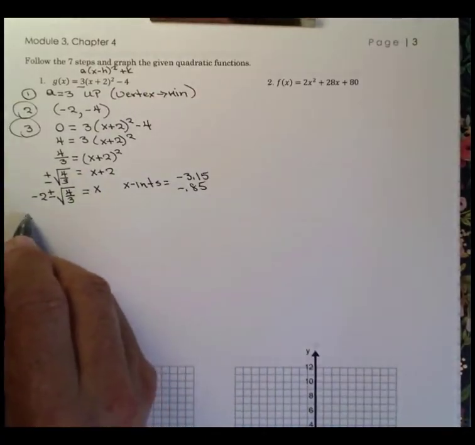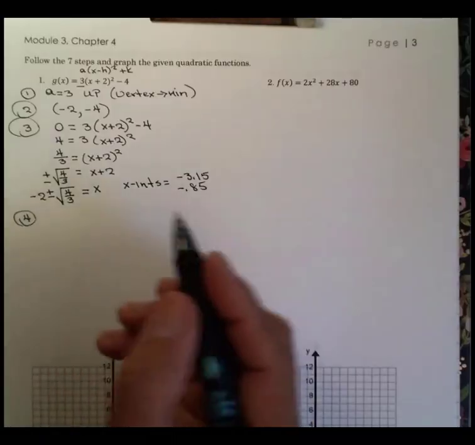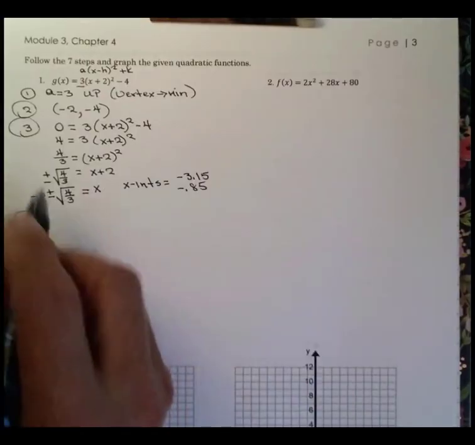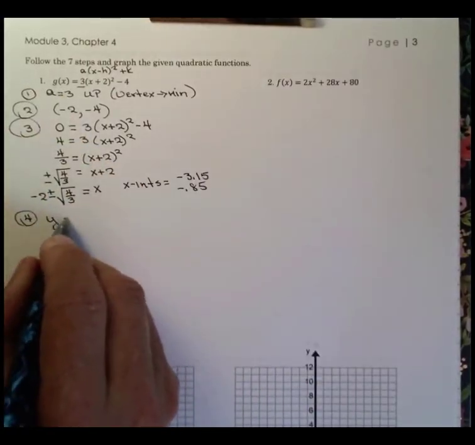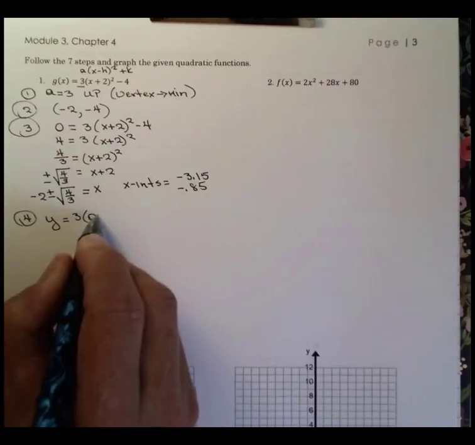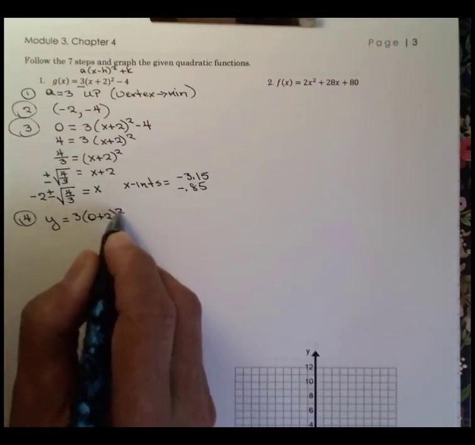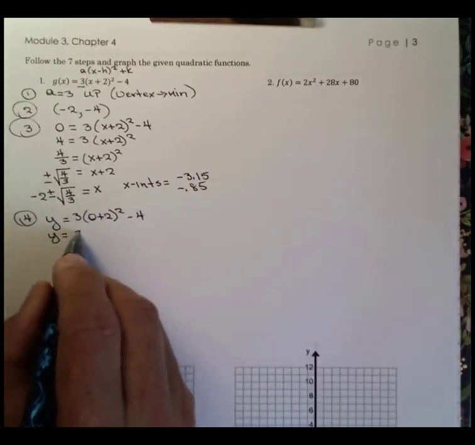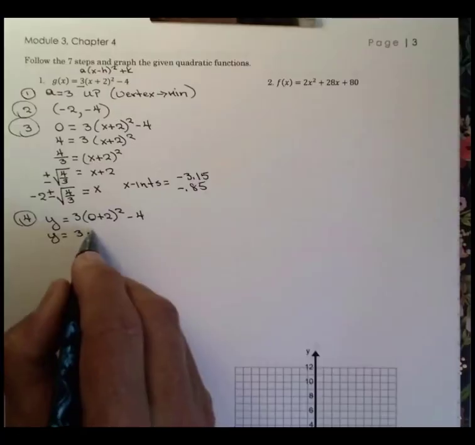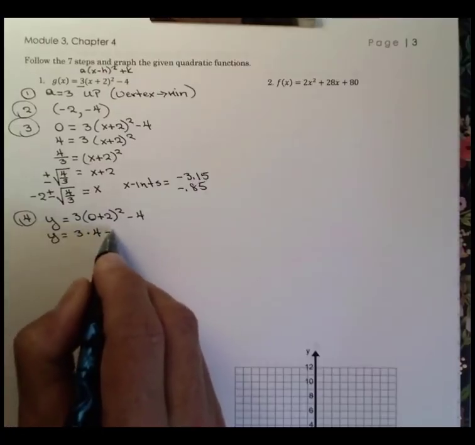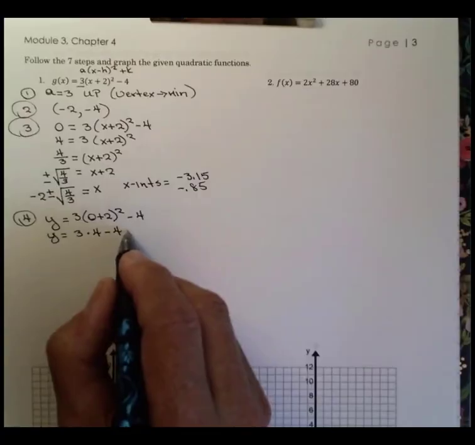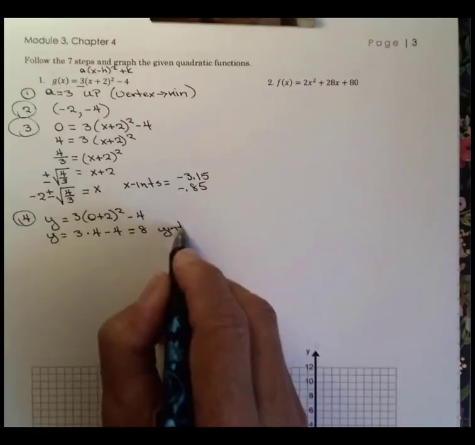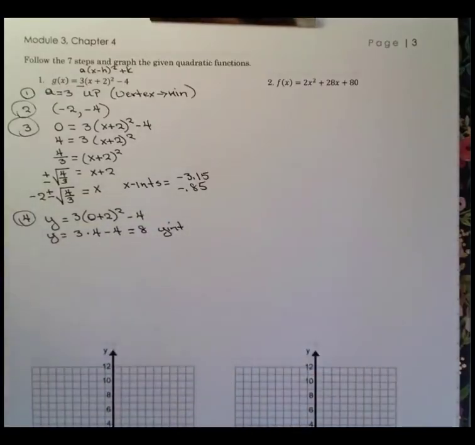Let's go on and find the next question, which is the y-intercept. For this one, we have to have x equal to 0. So I'm going to look at my original equation and write y is equal to 3 times (0 plus 2) squared minus 4. So y is going to equal 3 times 2 squared, which is 4, minus 4, which is 12 minus 4, isn't it? And that's 8. So that is going to be my y-intercept: (0, 8).